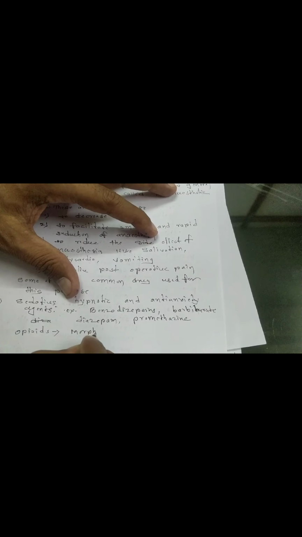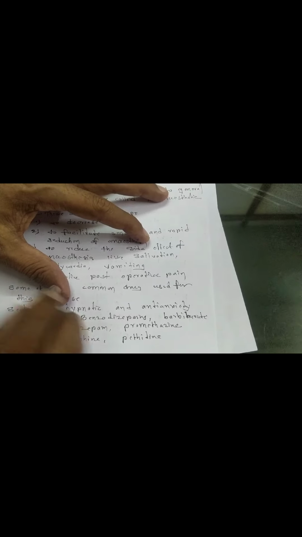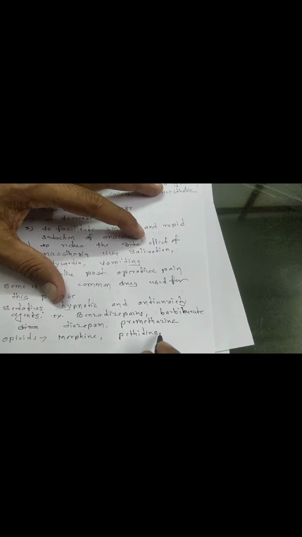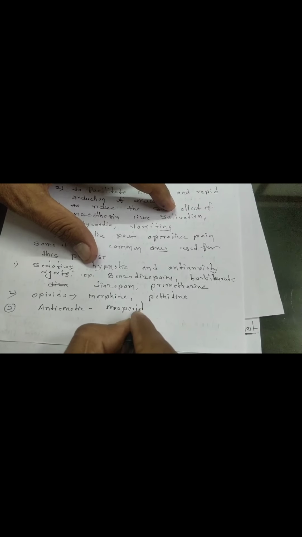Morphine, pethidine, which is a synthetic derivative of morphine, is commonly used postoperatively for unbearable pains. Third, anti-emetics: droperidol, cyclizine.